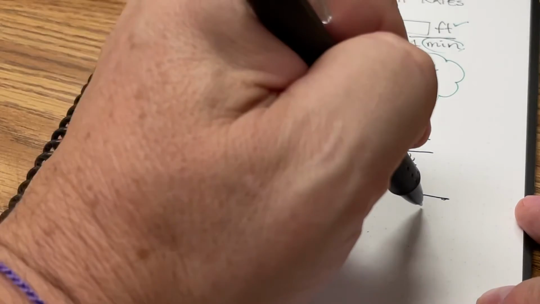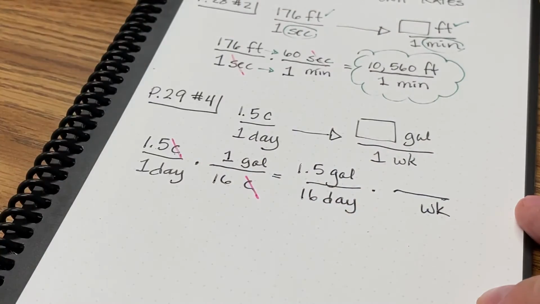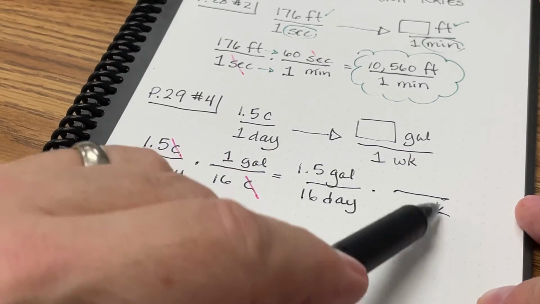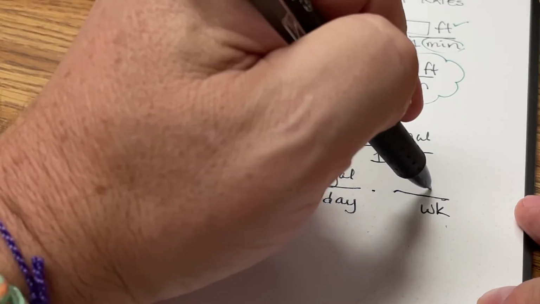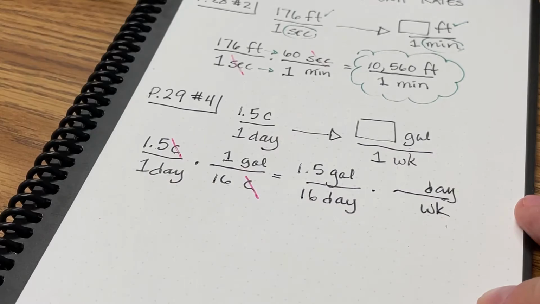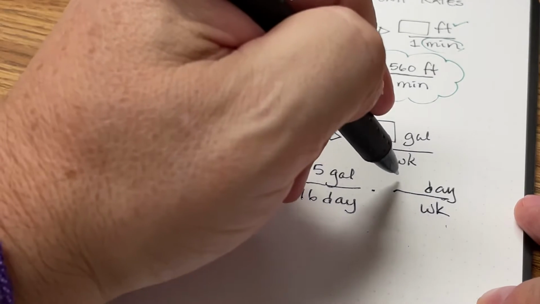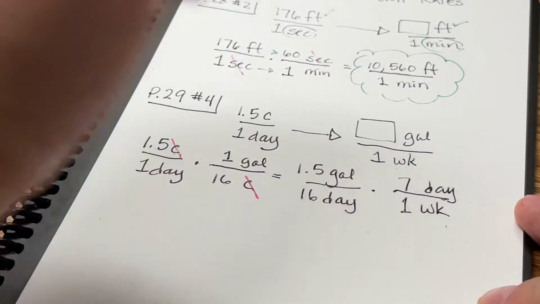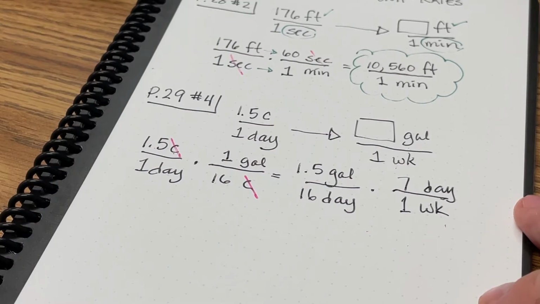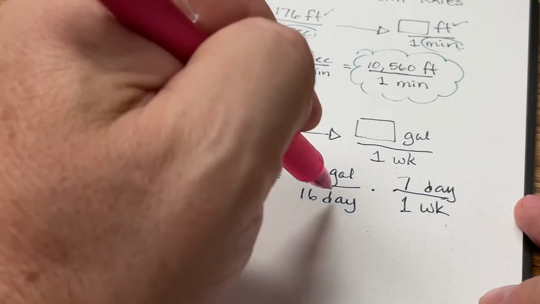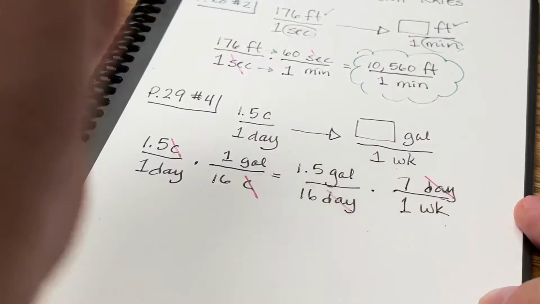And what I want to have is weeks in my denominator. See, there's weeks in my denominator. And I'm going to have days in my numerator, and this is going to allow me to cancel out my days. So I know there are 7 days in 1 week.